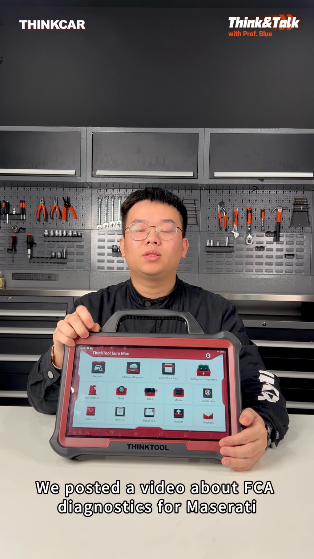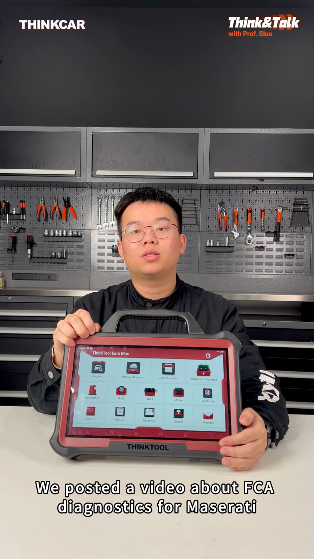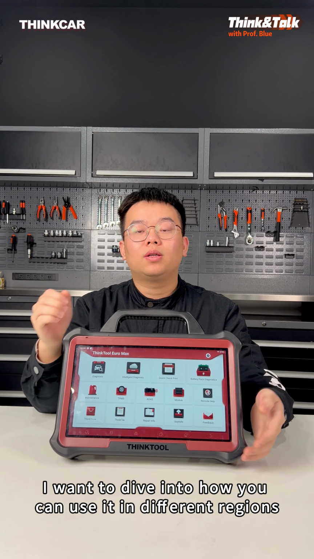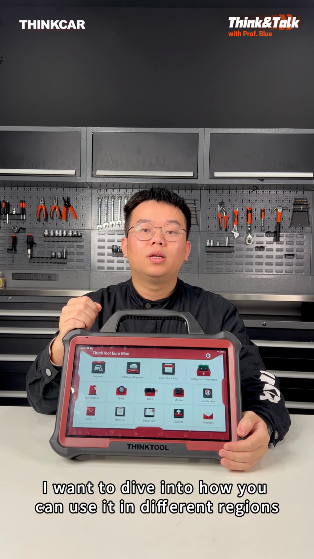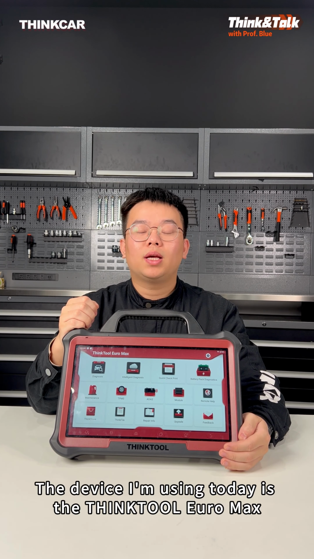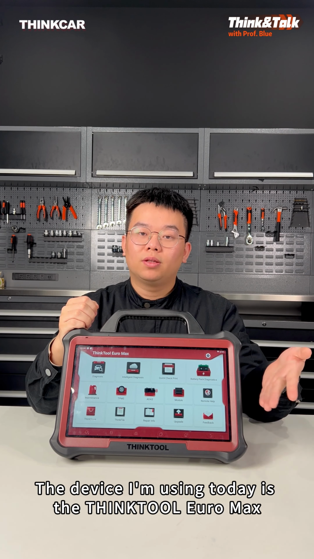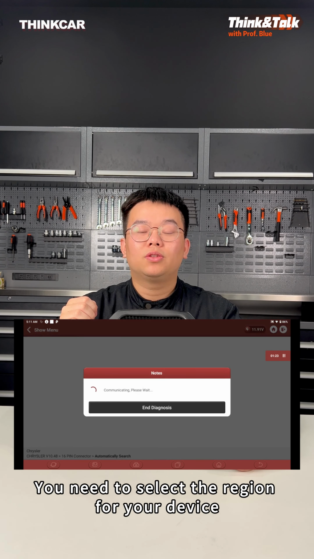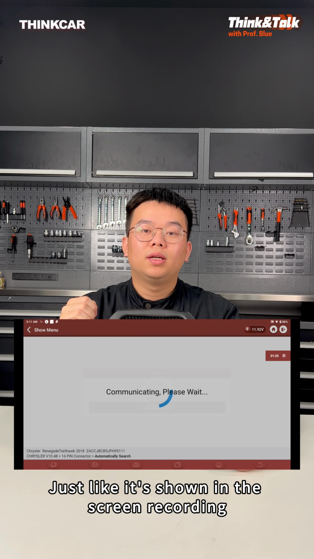Last time, we posted a video about FCA diagnostics for Maserati. Today, I want to dive into how you can use it in different regions. The device I'm using today is the ThinkTool Euro Max. First things first, you need to select the region for your device, just like it's shown in the screen recording.